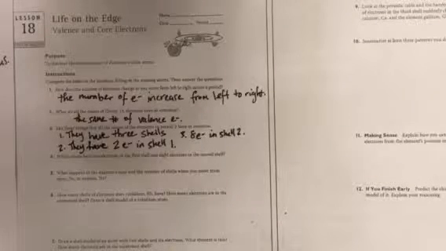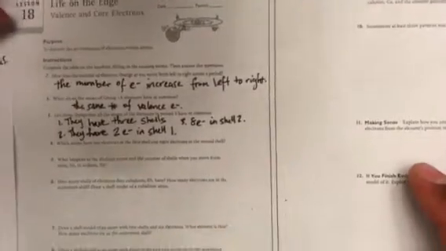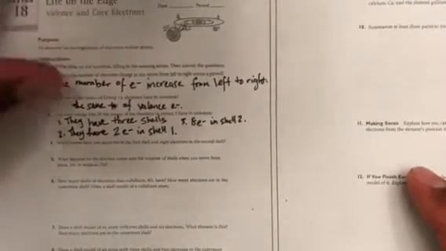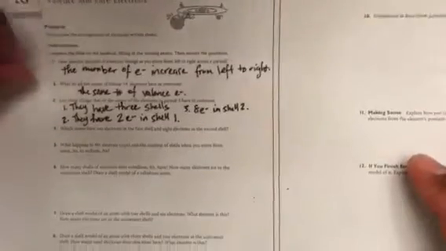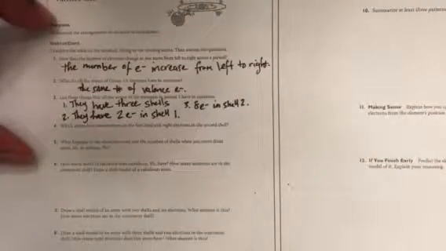And then I think you should be able to do 4, 5, and 6 without a problem. For 6, you will need a periodic table, so make sure you get one, or you just look one up on the internet. It's not that much of a big deal. And then you should be able to do 8.